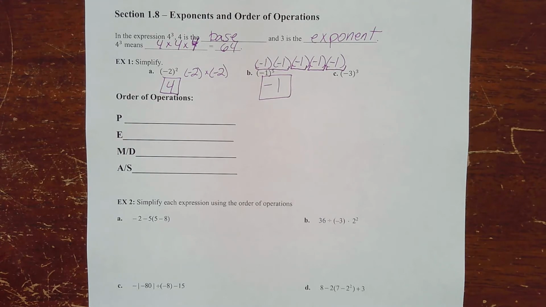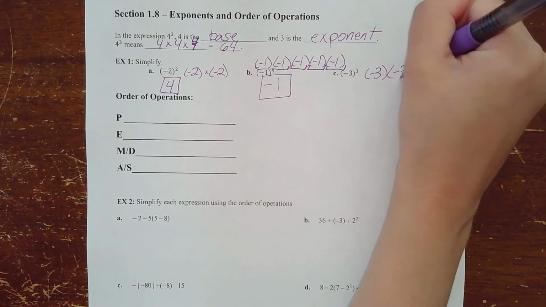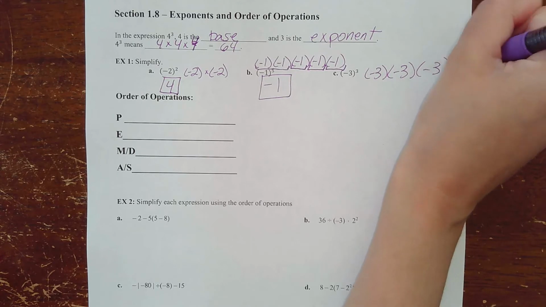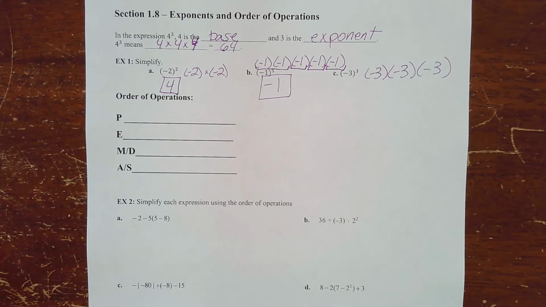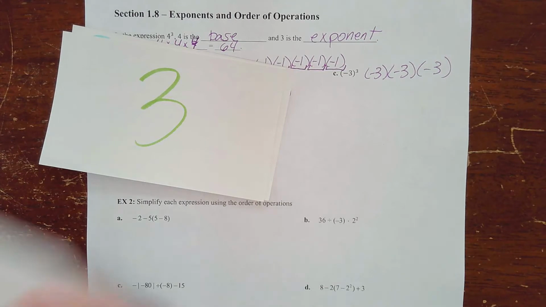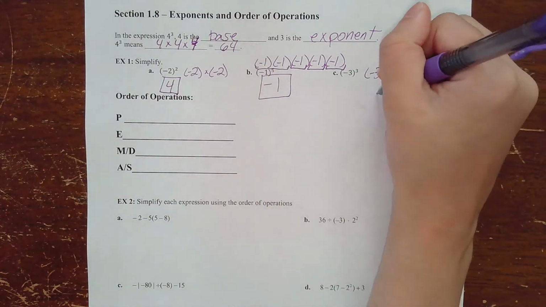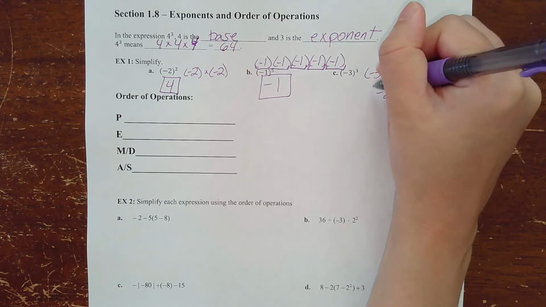The last one I have is negative 3 to the third. So what that means is negative 3 times negative 3 times negative 3. And I'll give you guys just a moment to try that on your own. So pause your video and answer really quickly, and I'll give you the answer in 3, 2, 1. You should get negative 27 for your answer.